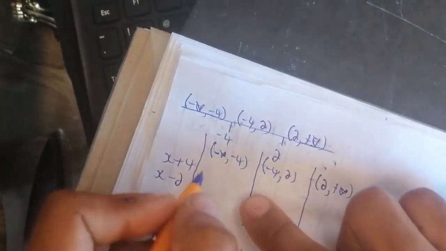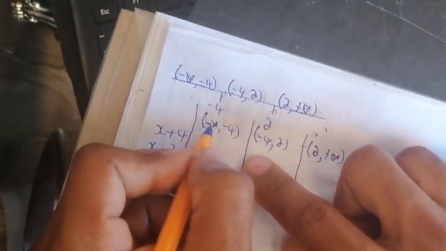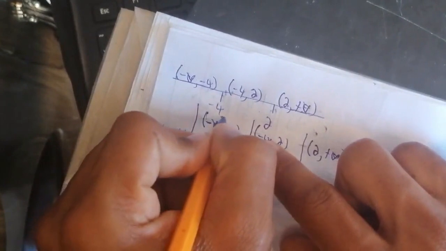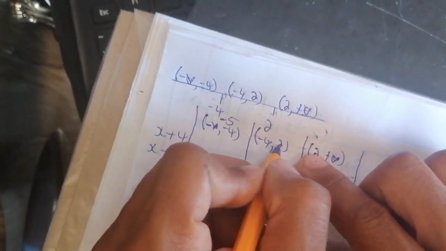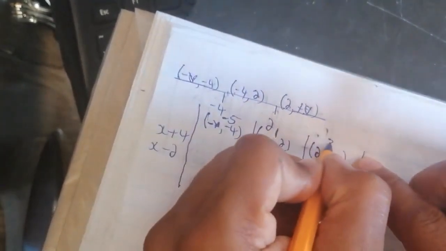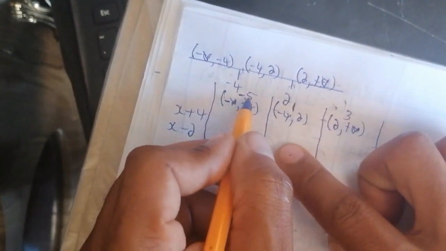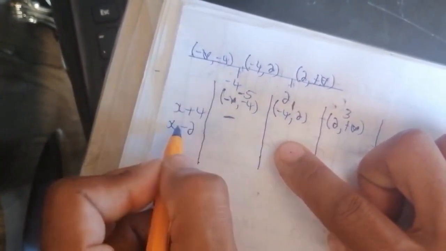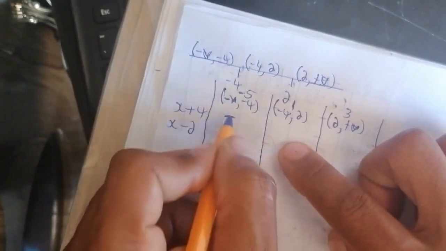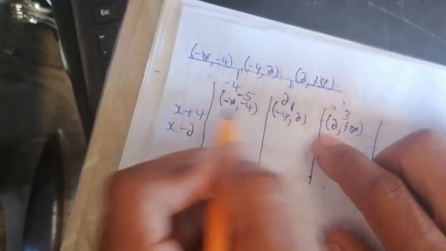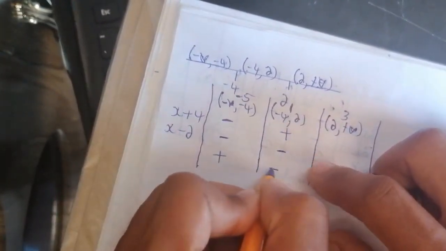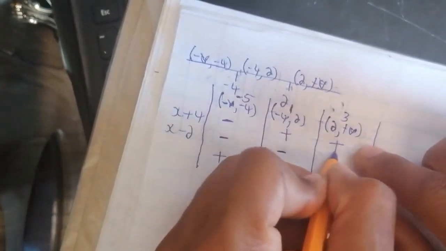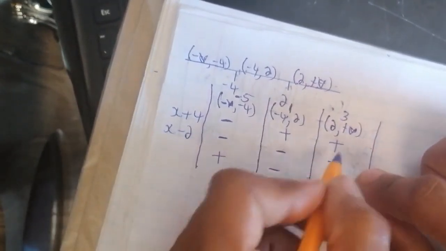Right, and then from here I can substitute values. A value that is less than minus 4 is minus 5. In between minus 4 and 2, I can take 1, and then I can take 3. Minus 5 plus 4 is negative, minus 5 minus 2 is negative, negative times negative is positive. 1 plus 4 is positive, 1 minus 2 is negative, the multiplication is negative. 3 plus 4 is positive, 3 minus 2 is positive, the multiplication is also positive.